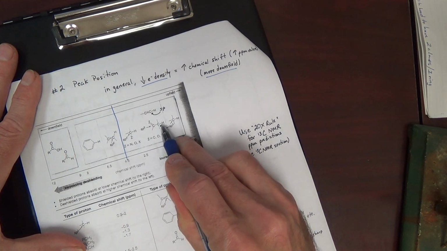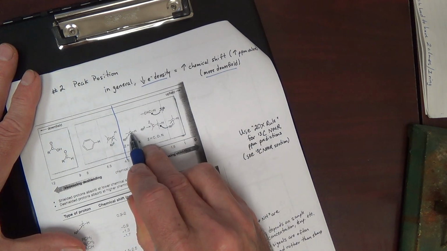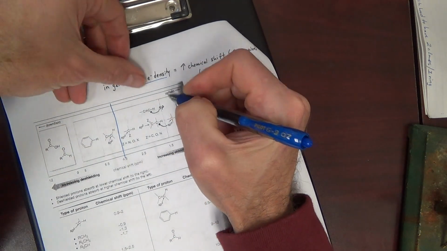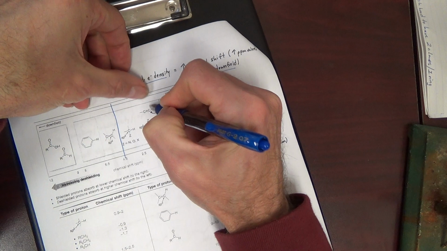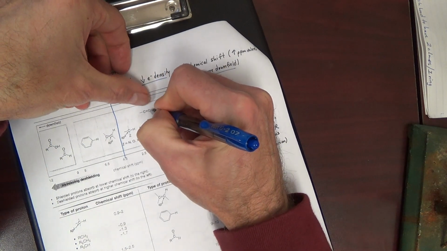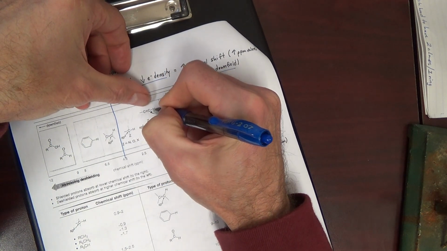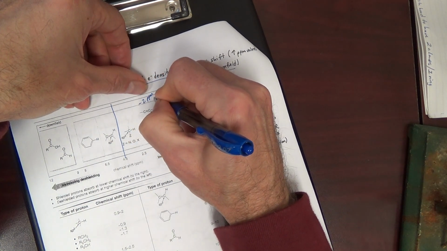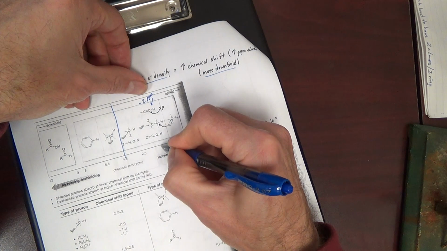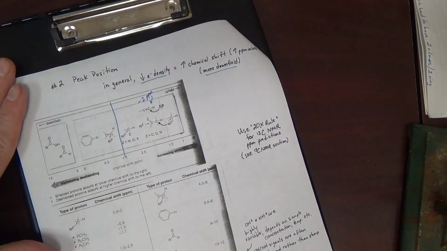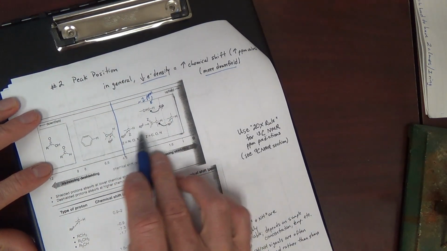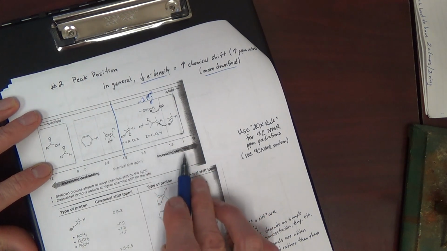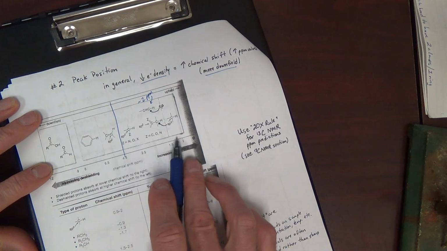H on sp3 carbon. The one exception to that is the H on the sp carbon also appears in this range at about 2 ppm. Typically, I would call these saturated CHs. Saturated CHs are going to occur at about 1 to 4.5 ppm.